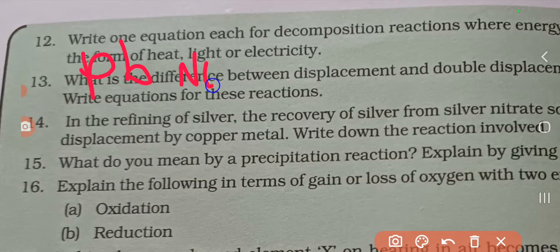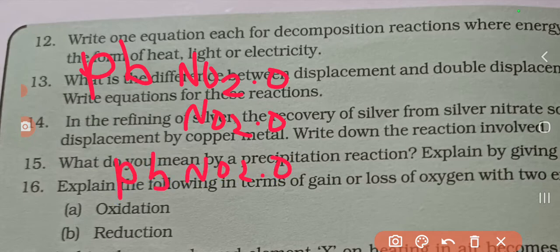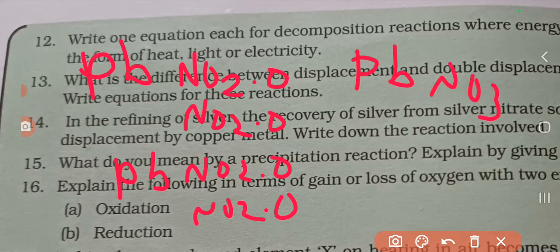The direct formula is Pb(NO3)2, and the 2 is placed behind the bracket.